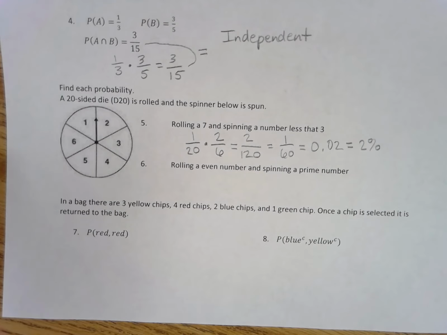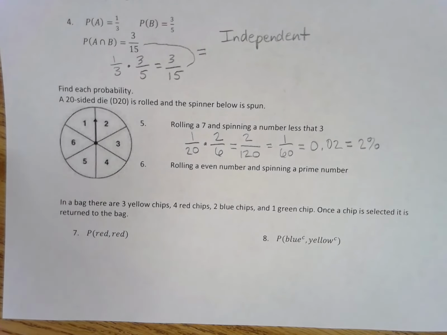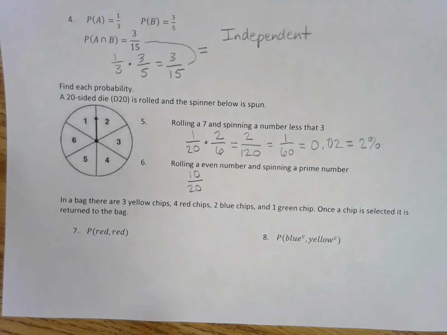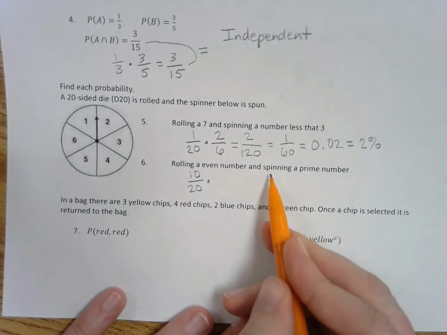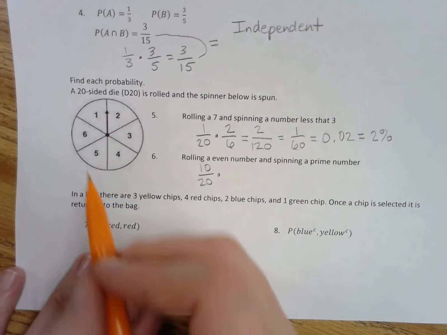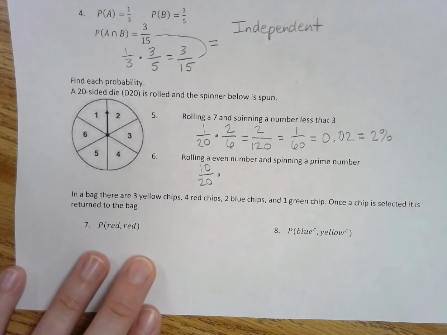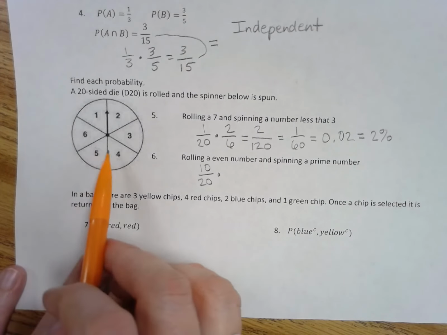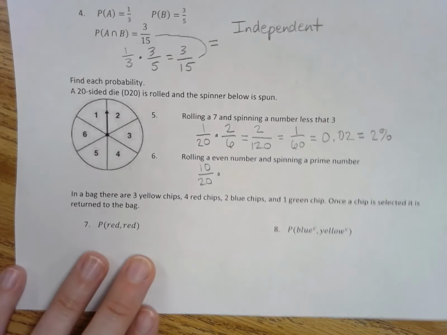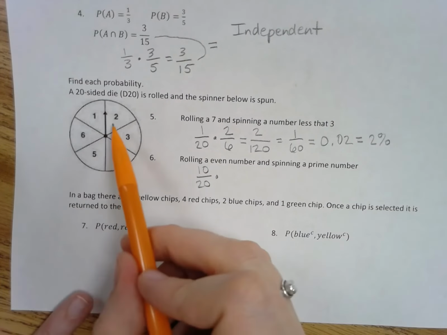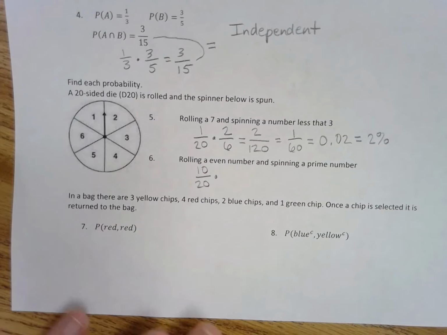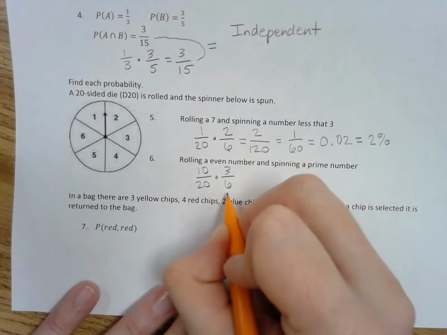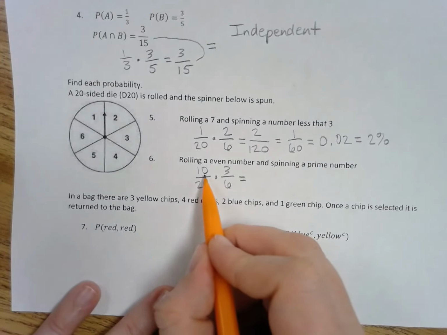Let's look at our next example. This time we want to roll an even number. So on a D20, there will be 10 even numbers out of the 20, or you could say 1/2. And we want to spin a prime number. So 2, 3, and 5 are all primes. Remember, 1 is neither prime nor composite. And 4 and 6 are both composite numbers because they have factors more than just 1 and itself. So 2, 3, and 5 are prime because they have only the factors 1 and itself. So there's 3 out of those 6 sections, or again 1/2, and we can multiply those together.